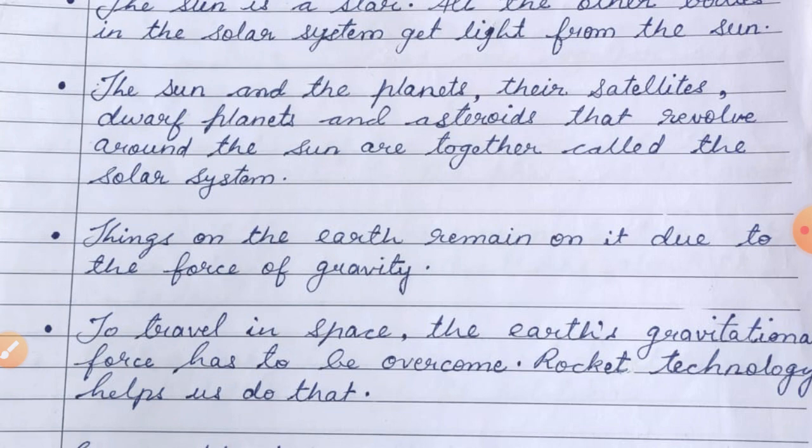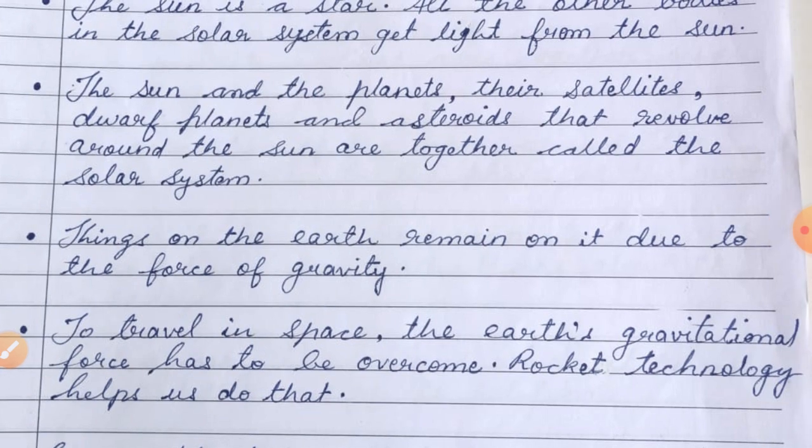Next, things on the earth remain on it due to the force of gravity. Next, to travel in space, the earth's gravitational force has to be overcome. Rocket technology helps us to do that.